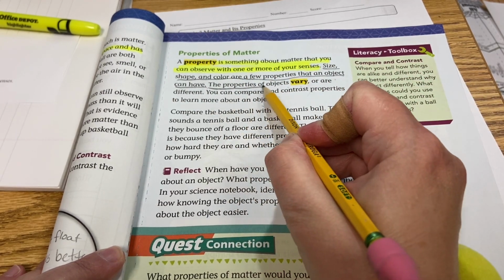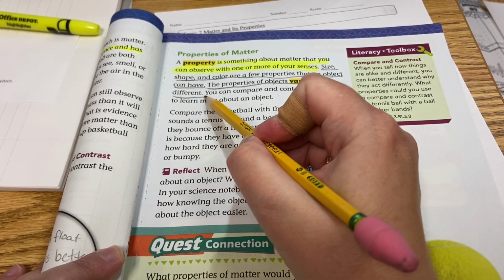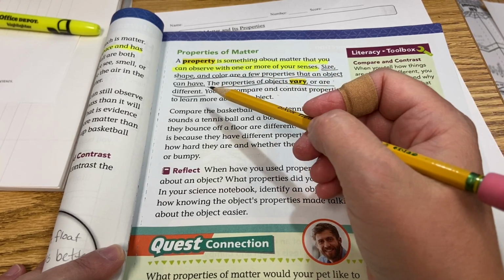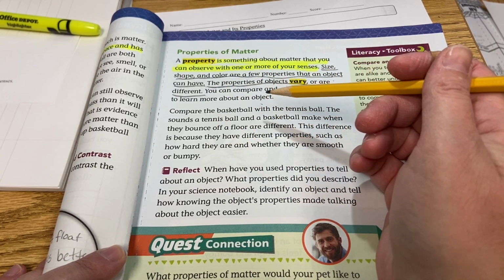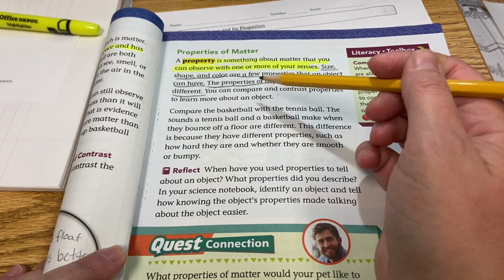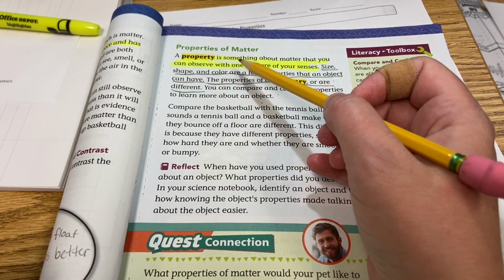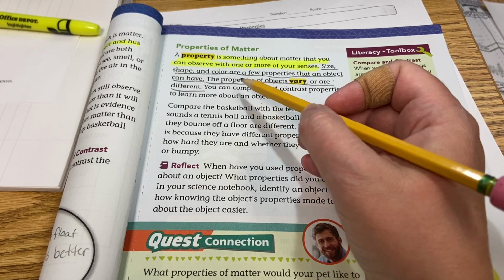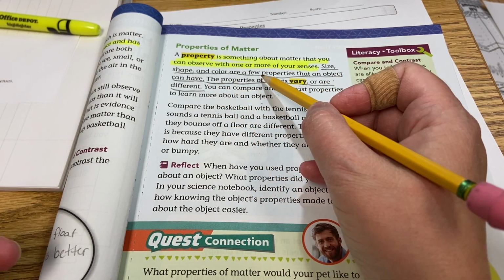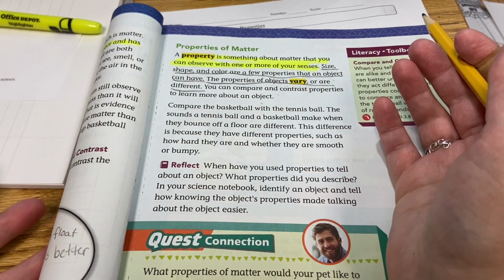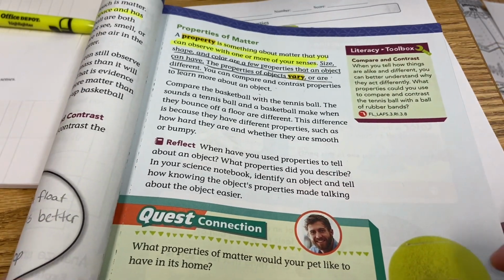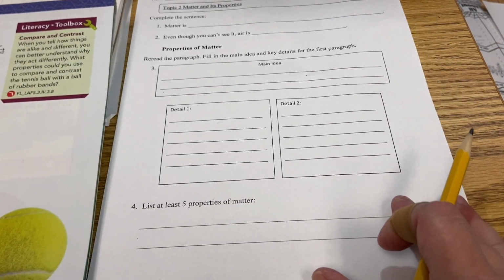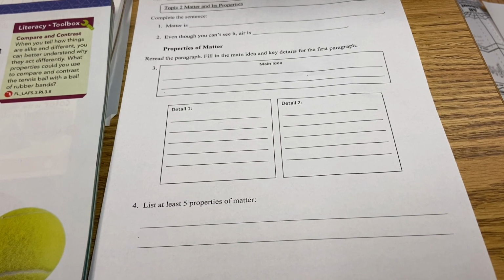Correct. The properties of objects vary and are different. You're observing things with your senses. Popcorn doesn't smell the same as a candy cane, I thought yesterday. So your senses can help you differentiate and to know the differences of these objects. So these are your two key details. Go ahead and work on your listening guide. Fill those in.